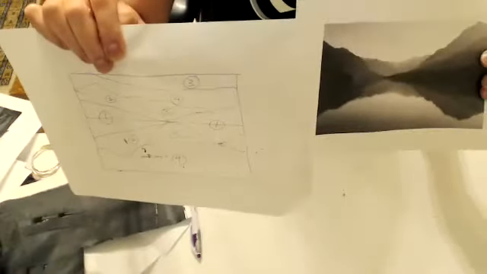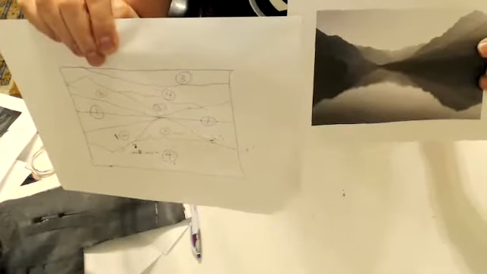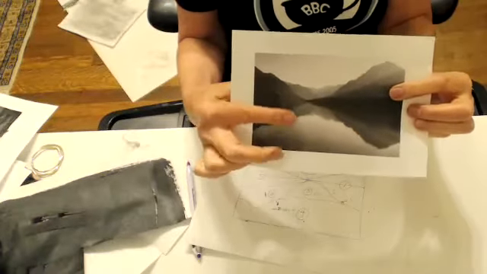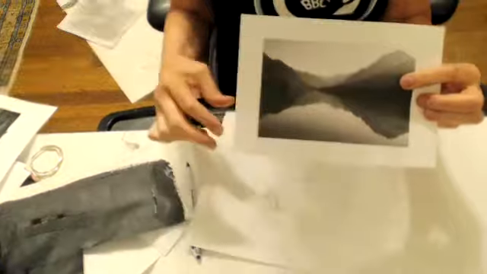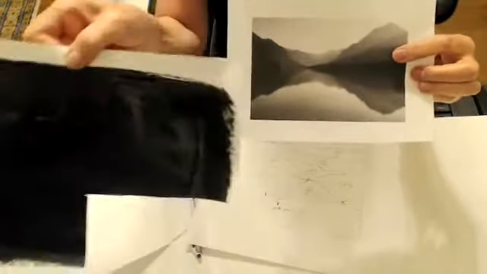So what I did is to look carefully at this photograph, and I've decided that the big shapes here are going to be the black that I made. And I have a pretty good black here.